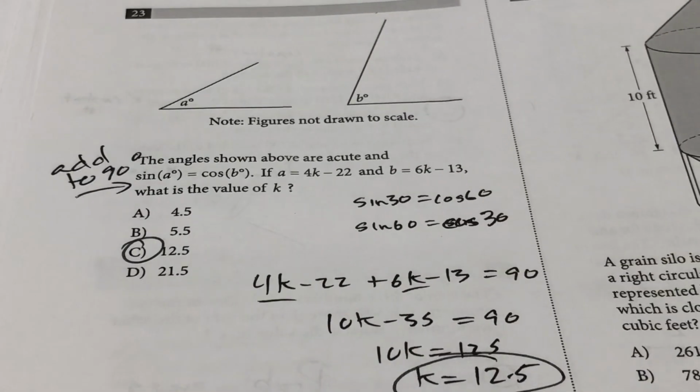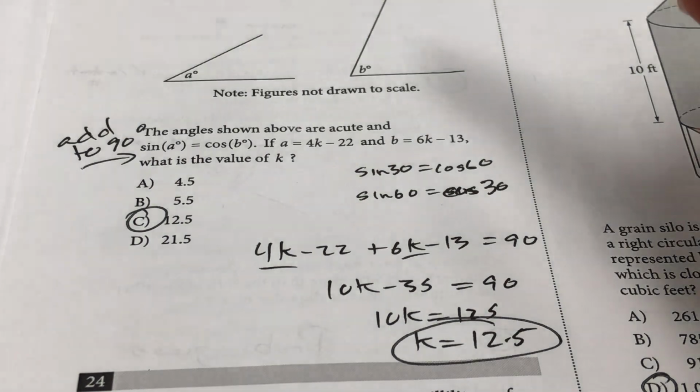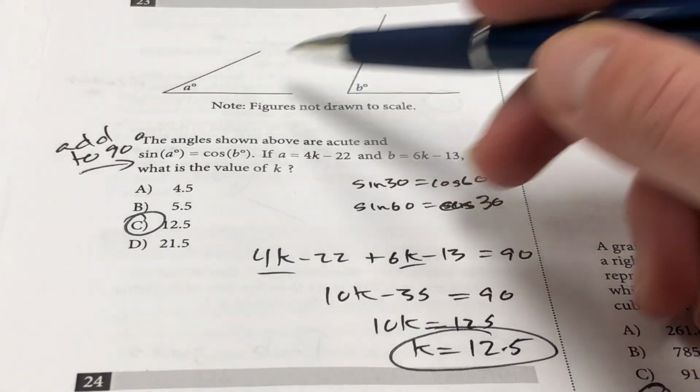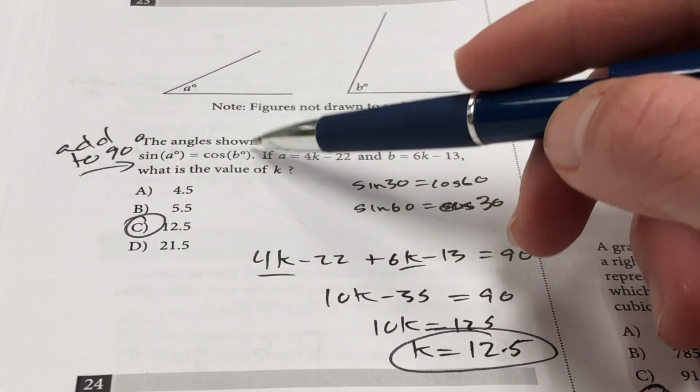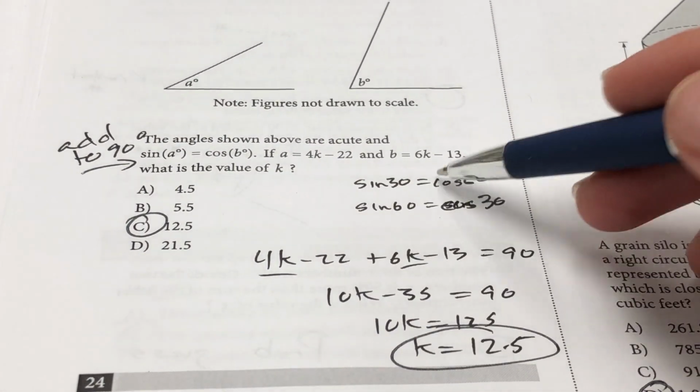Now, we've talked about this a few times, folks. Here's what you're going to have to know. Both of them are acute. If sine A equals cosine B, that means they add to 90. Okay, so that's that identity from pre-calculus.